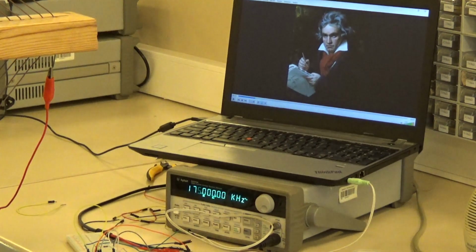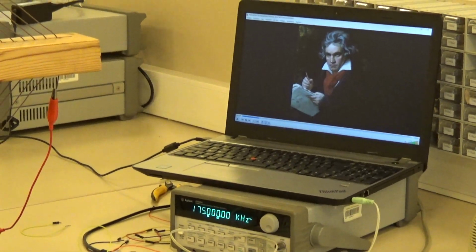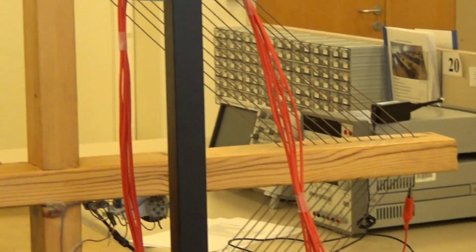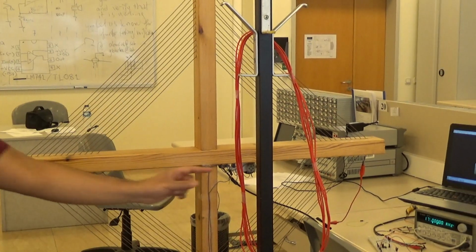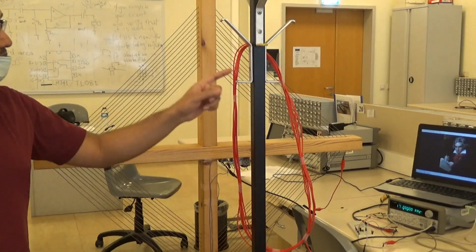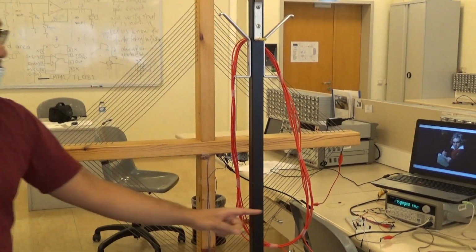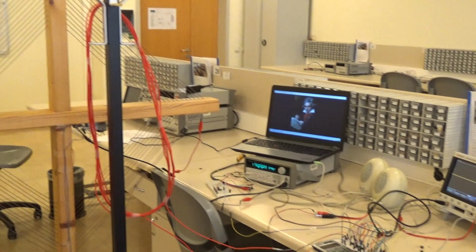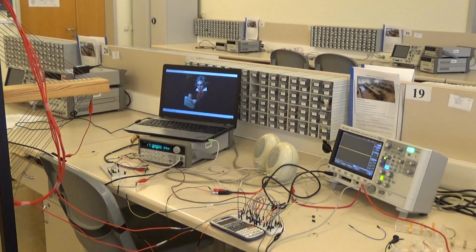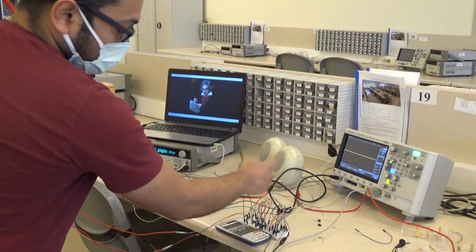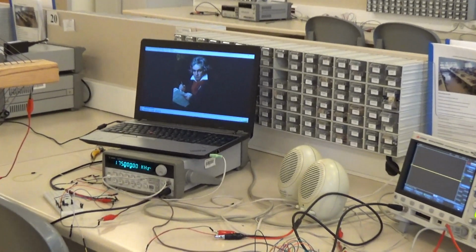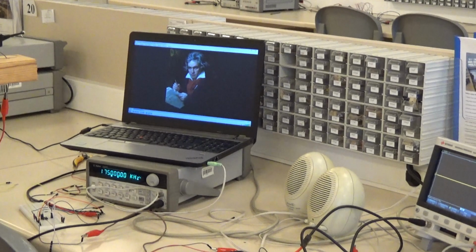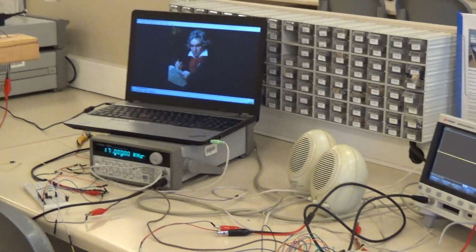This modulated signal is connected to the antenna over here. This is a transmitting antenna, and it is received using a loop antenna over here. This loop antenna is connected to the circuit that we built before, and the output of the circuit is connected to the speaker to hear our audio signal. So this is the full setup, just like how a radio station works.